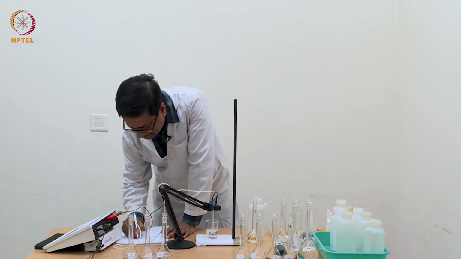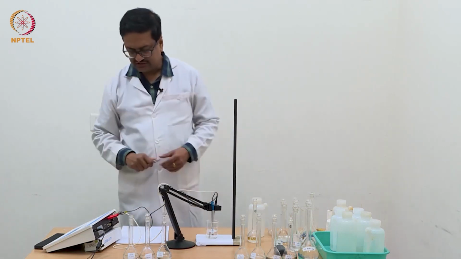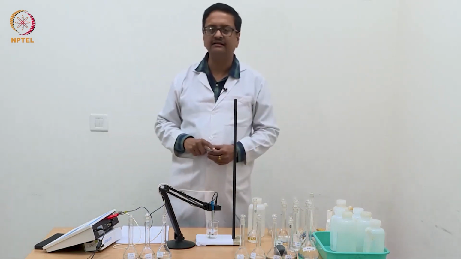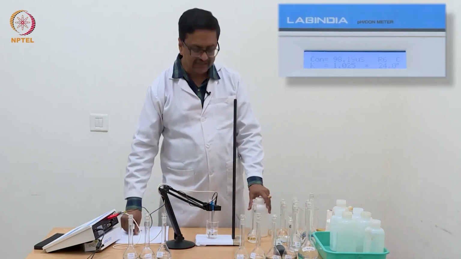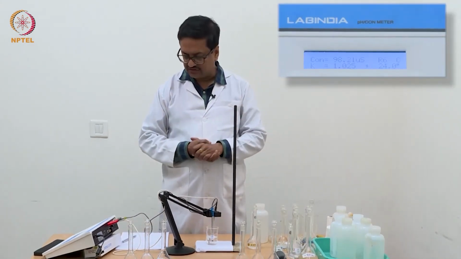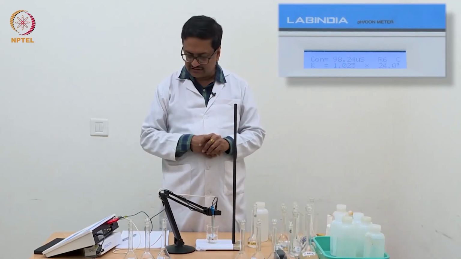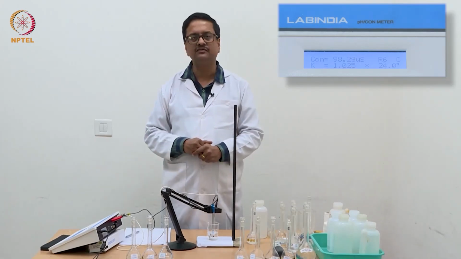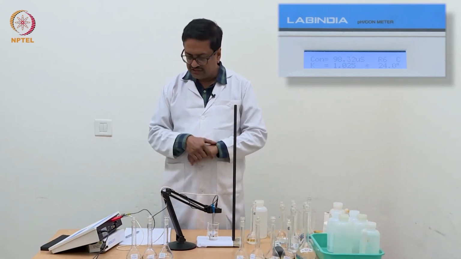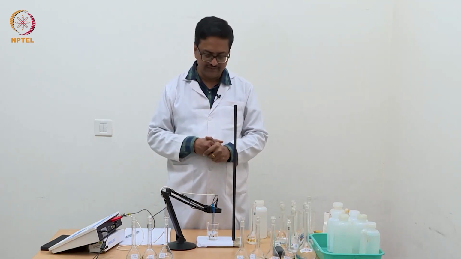So now with N/256, the reading is 98.08 microsiemens. So what you see is this is much less than that we observed for HCl, because acetic acid is a weak acid and it does not dissociate completely. So although the concentration of H plus is approximately the same in both, the acetic acid solution gives you much less starting conductance compared to HCl.